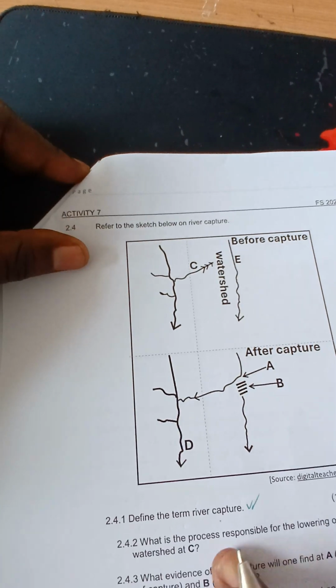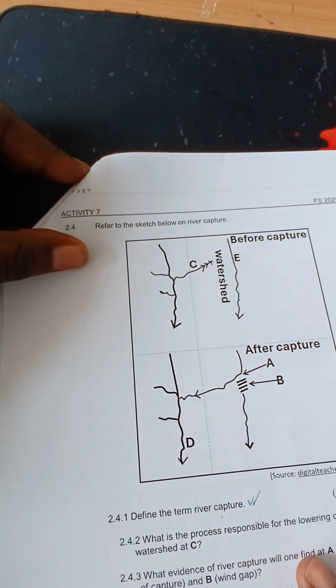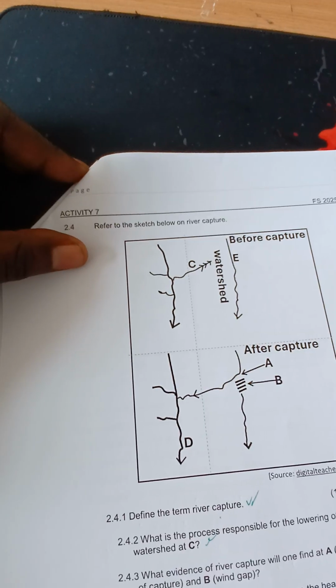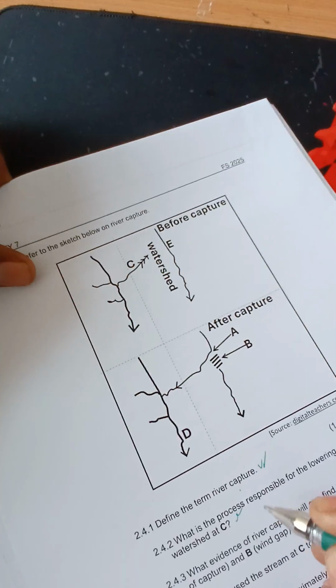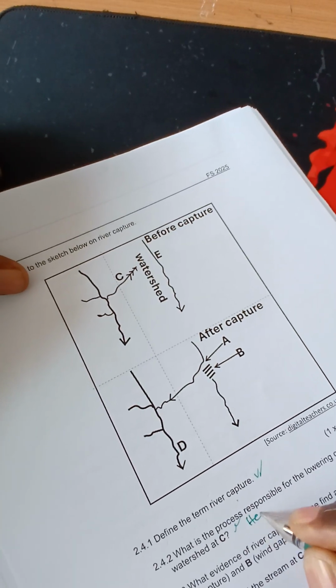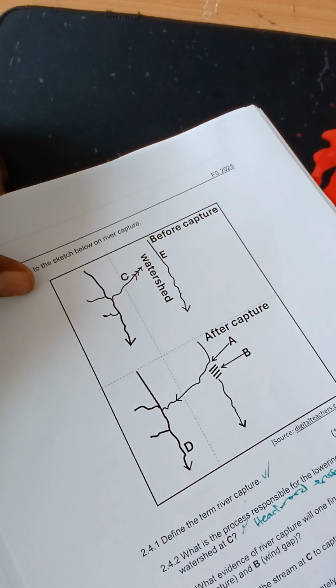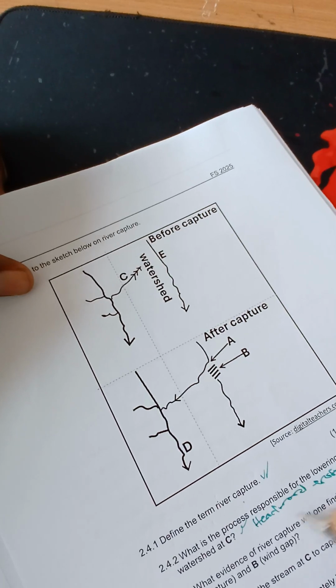What is the process responsible for the lowering of watershed C? That is your headward erosion, or abstraction. You can put it that way. That is your headward erosion here. Headward erosion or abstraction. You got your answer.